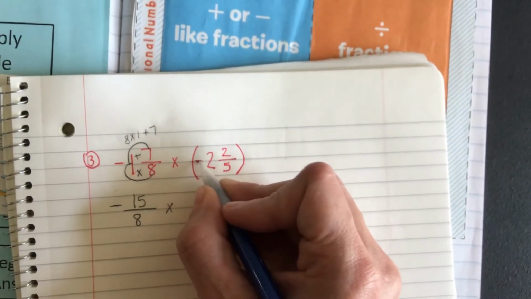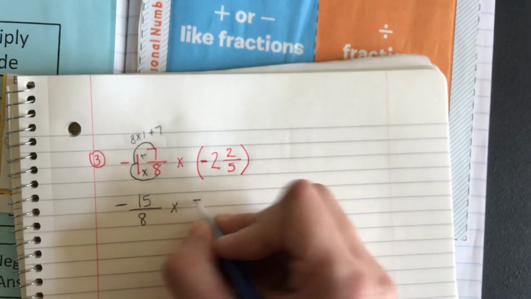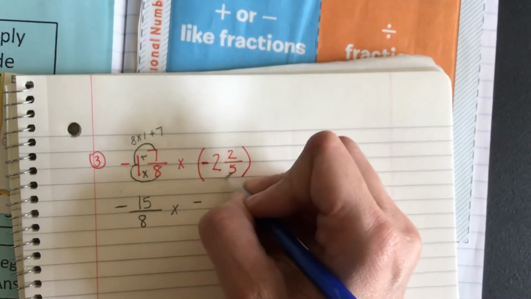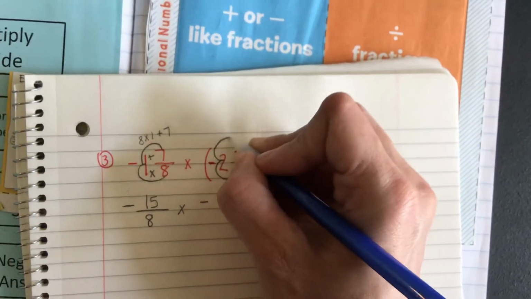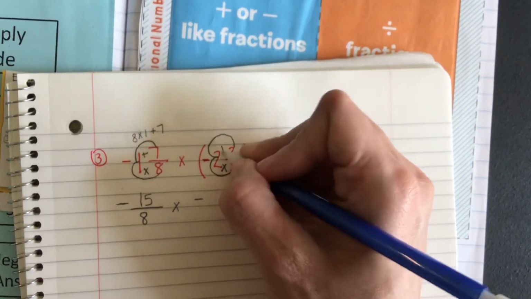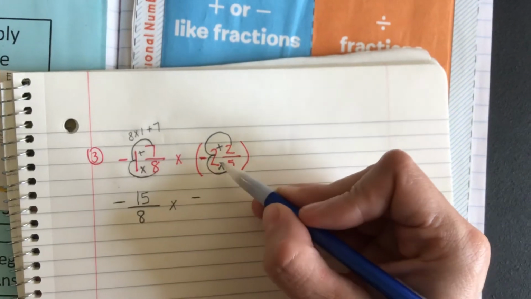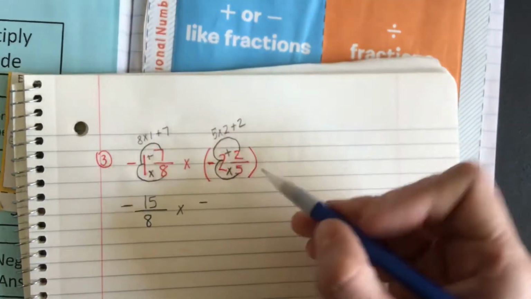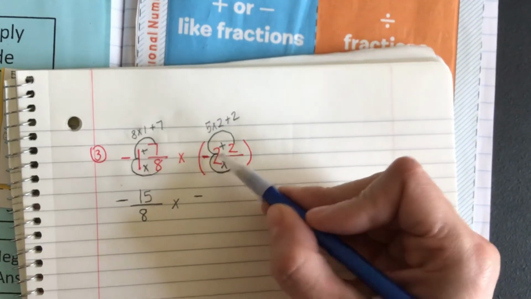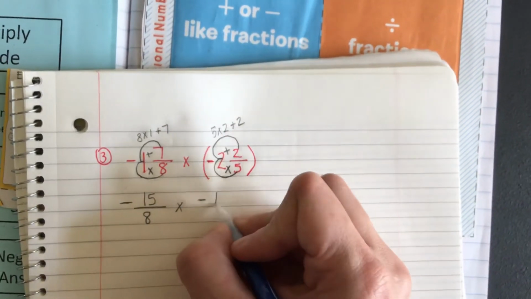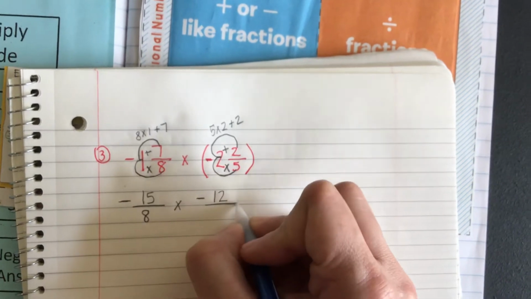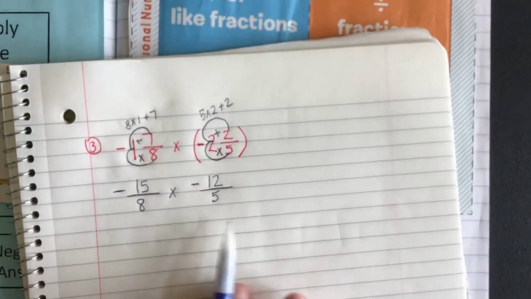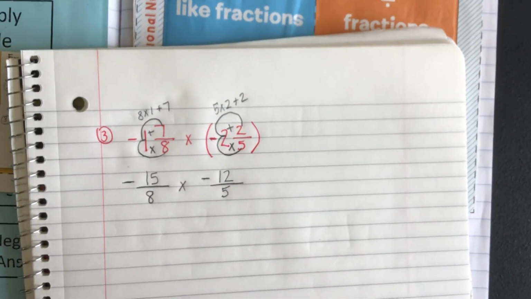Again, the fraction's negative, so I'm going to leave that negative out here so I don't have to worry about it. Popcorn, 5 times 2 plus 2. 5 times 2 plus 2. 5 times 2 is 10, plus 2 is 12. That becomes my numerator. And then I'll leave my denominator of 5. That's step 1. That's making it an improper fraction.